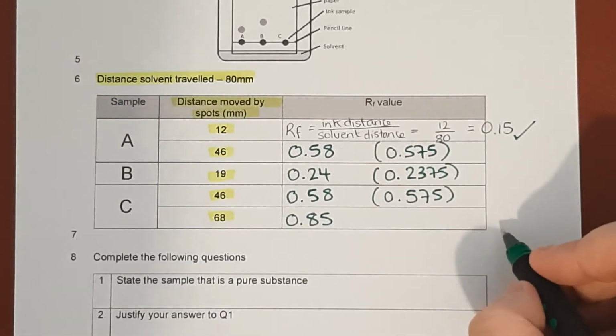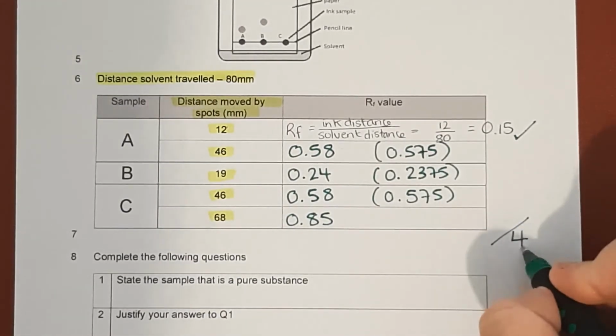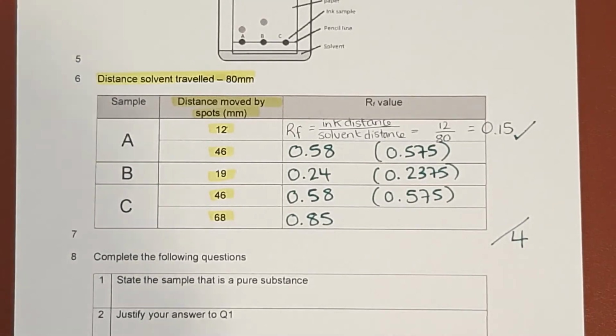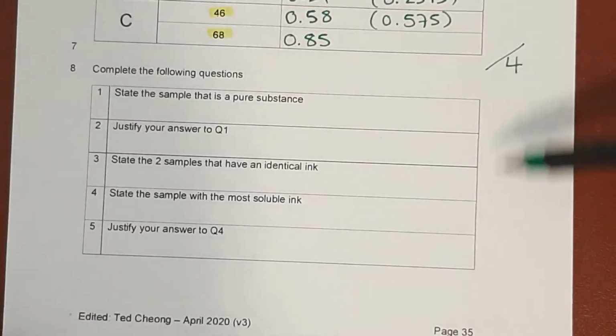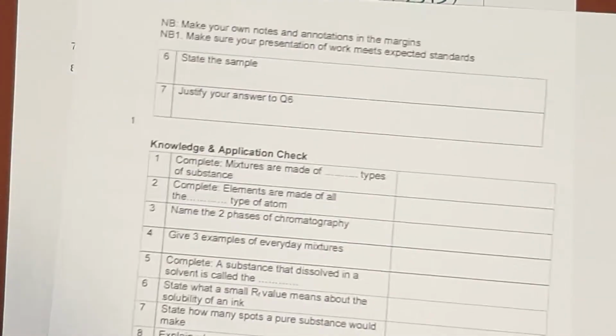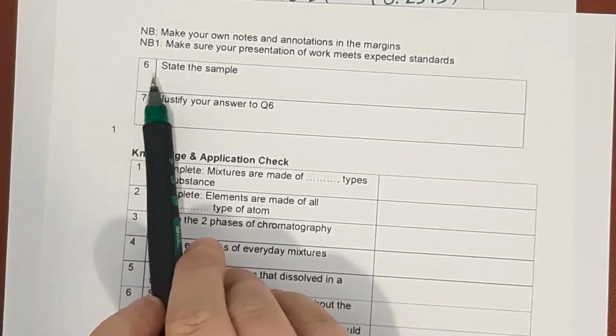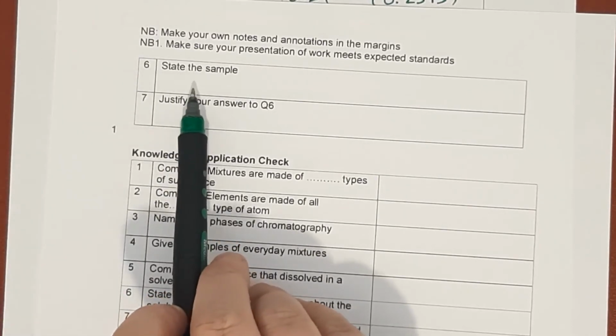So give yourself a mark out of 4 for those, please. If you have got 2 or less correct, and it's not just simple rounding errors, then you need to have another go at this, please. Once you've done that, I'd like you to carry on answering the questions for the rest of this page, and they continue on to the next page. Now, for question 6, part of the question's been missed off for some reason.